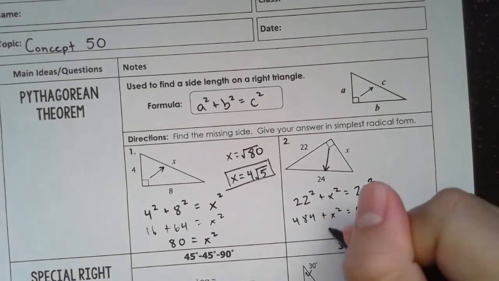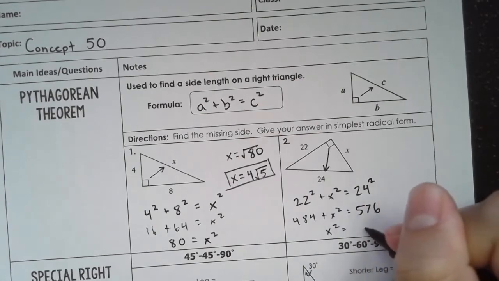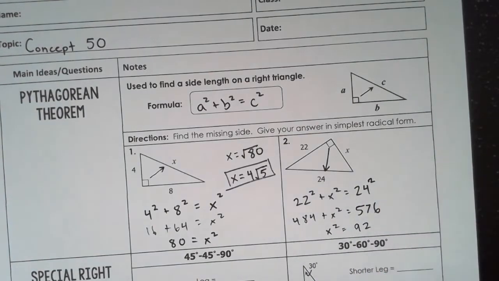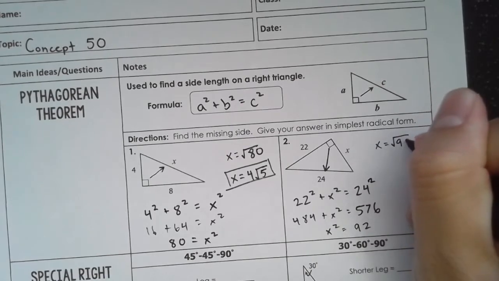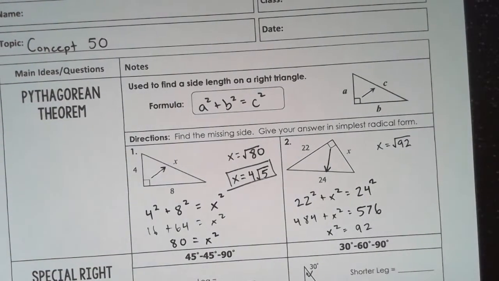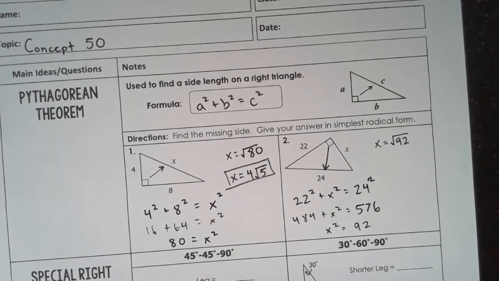When you do this, you're going to get that x squared is equal to 92, and then take the square root, so x is equal to the square root of 92.